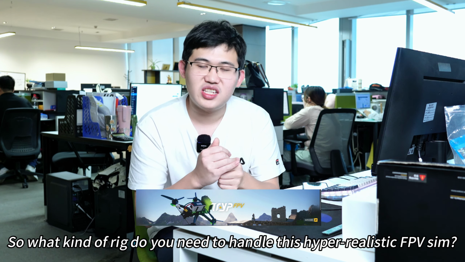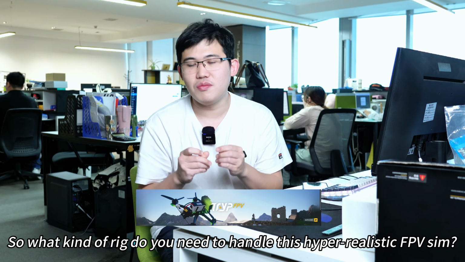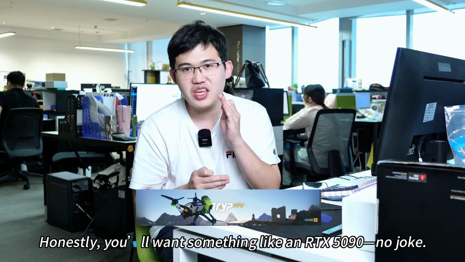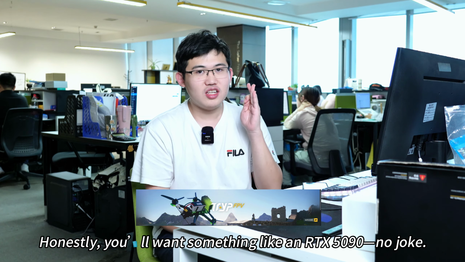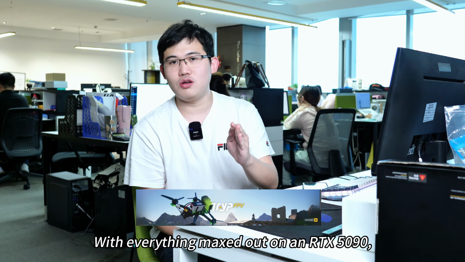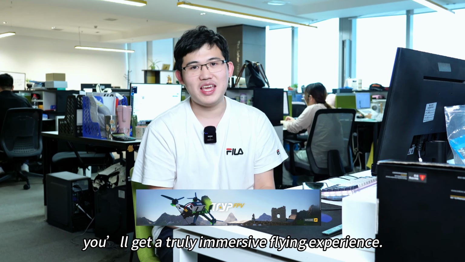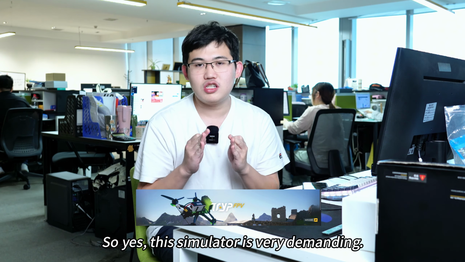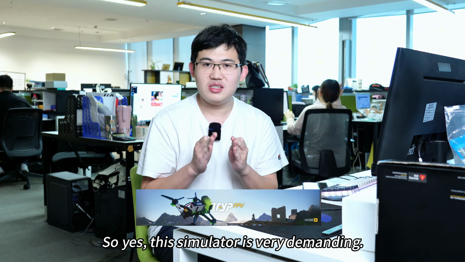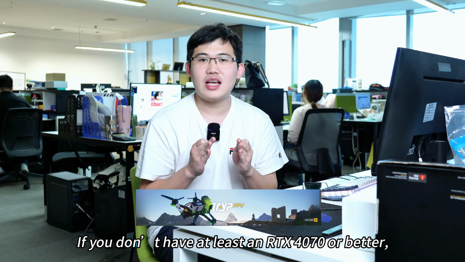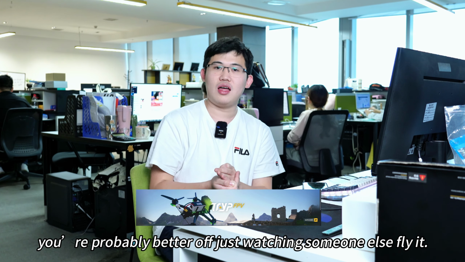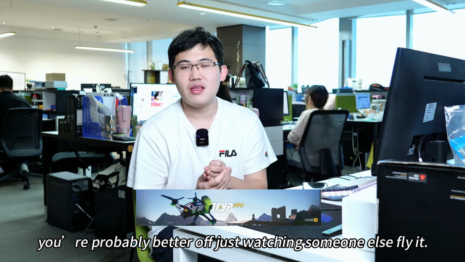So what kind of rig do you need to handle this hyper-realistic FPV sim? Honestly, you'll want something like an RTX 5090, no joke. With everything maxed out on an RTX 5090, you'll get a truly immersive flying experience. So yes, this simulator is very demanding. If you don't have at least an RTX 5070 or better, you're probably better off just watching someone else fly it.